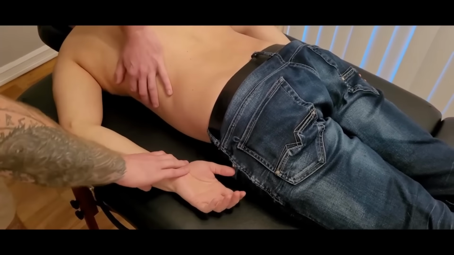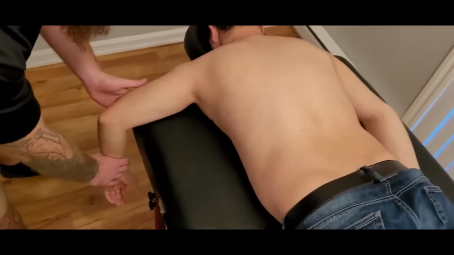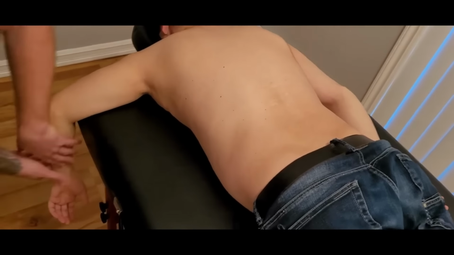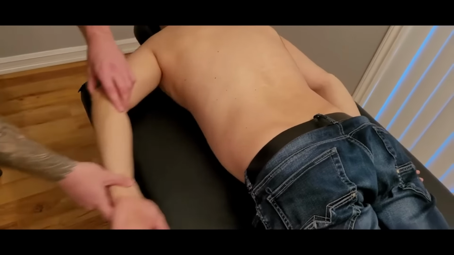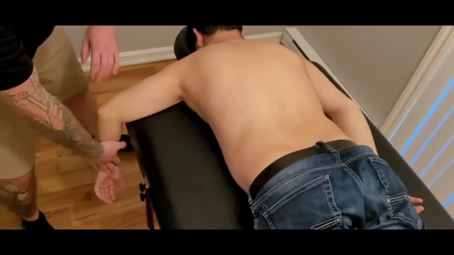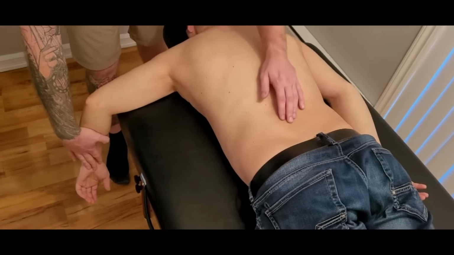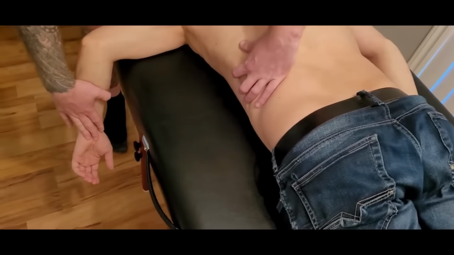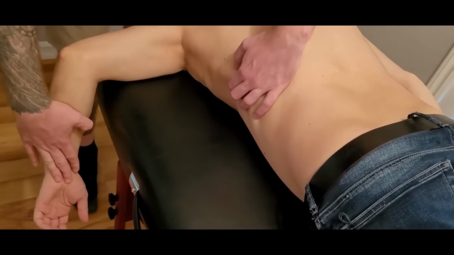Now, this next part, I'm going to be bringing his arm off the table, and I'm going to be reaching down with one hand, resisting a medial rotation and extension, and with my other hand, I'm going to be following up towards his axilla. So he's going to go ahead and resist into me. So now I can feel the edge of that lat. You should actually be able to see me pulling up on it here.